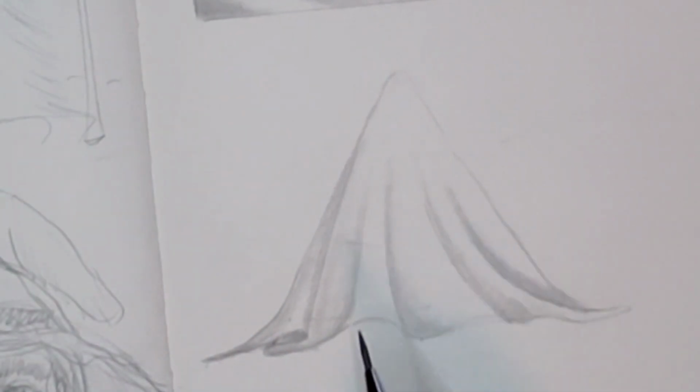So, I'm sorry about my fingernail there, polish came off on the paper. So you would shade under there just to give it a little bit of dimension.